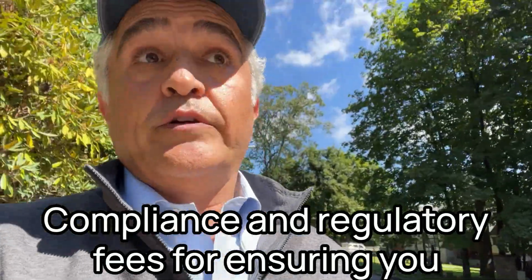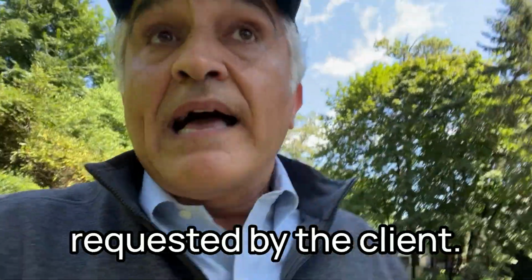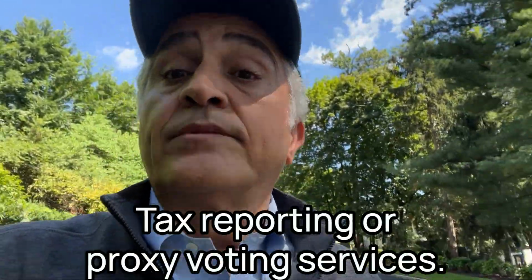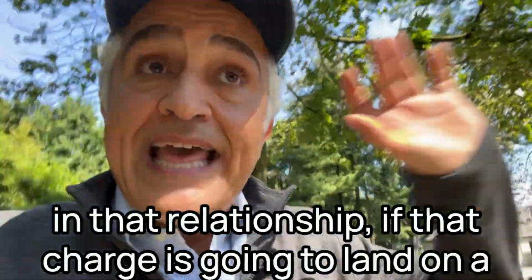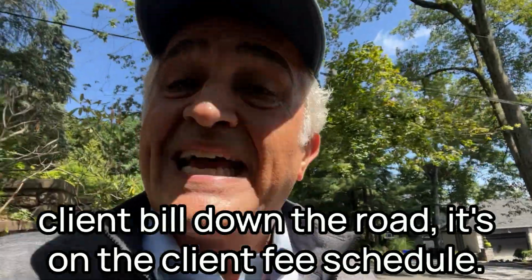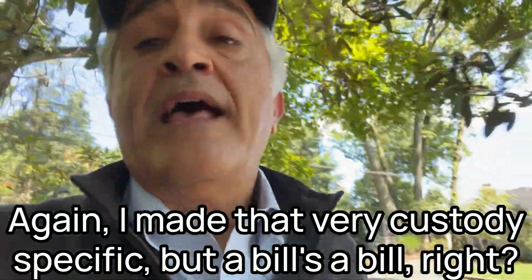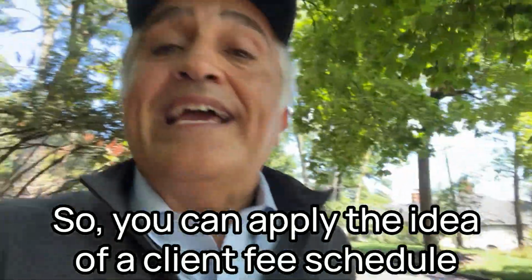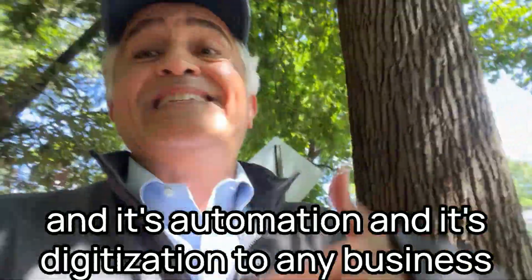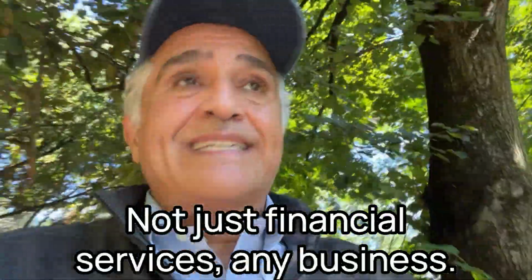Compliance and regulatory fees for ensuring you don't land in jail. Any fees for any additional services that might be requested by the client, like, what did I miss, tax reporting or proxy voting services. How much? The point is that if the client is going to pay for anything in that relationship, if that charge is going to land on a client bill down the road, it's on the client fee schedule, or should be. Again, I made that very custody specific, but a bill's a bill, right? So you can apply the idea of a client fee schedule and its automation and its digitization to any business you're in, not just custody, not just financial services, any business.